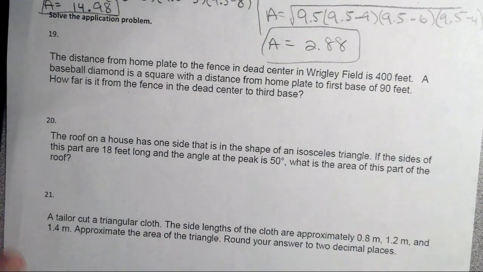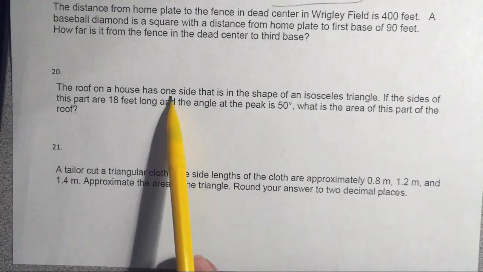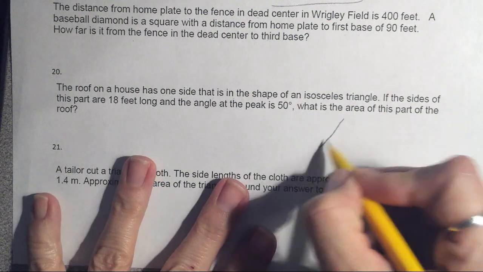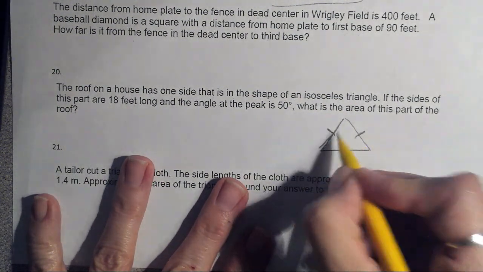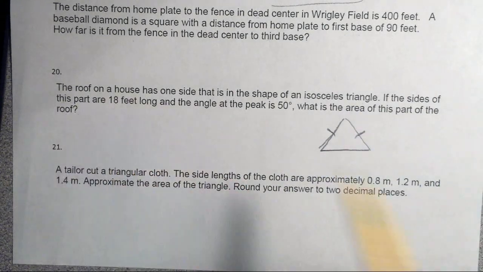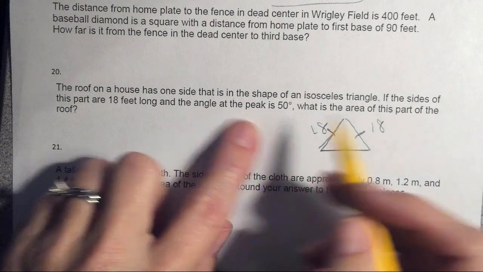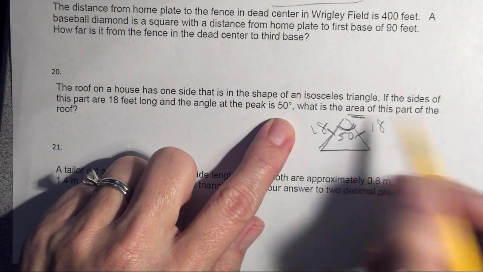All right, number 20. On number 20, the roof on a house has one side that is in the shape of an isosceles triangle. So you have to remember an isosceles triangle means 2 sides are the same. If the sides of this part are 18 feet long, so these are both 18, and the angle at the peak, right here in the middle, is 50 degrees, find the area.